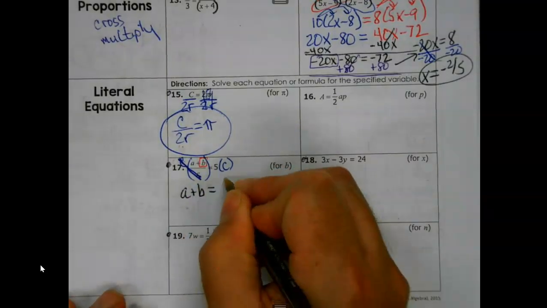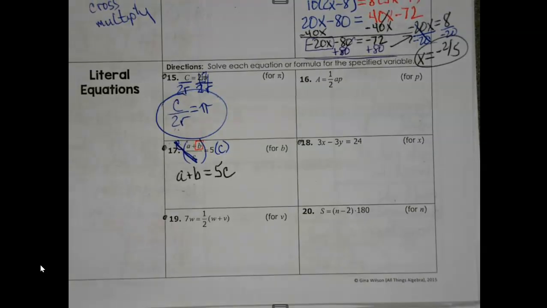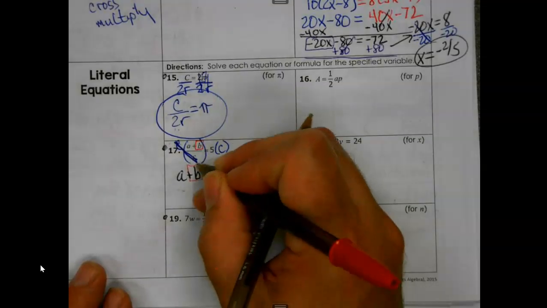This is always one of those parts of the notes that people are doing the practice. They're like, Hardy, I don't get it. It's not you don't get it. It just looks weird. Solve for b.